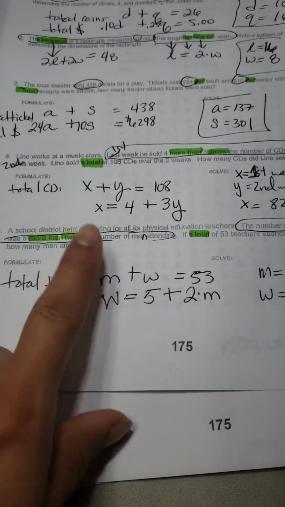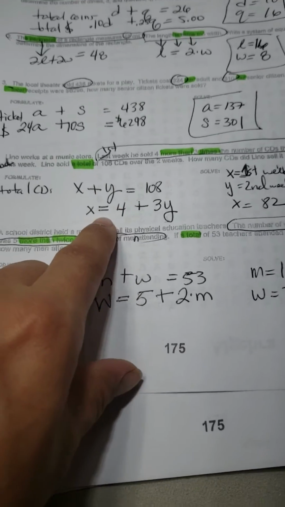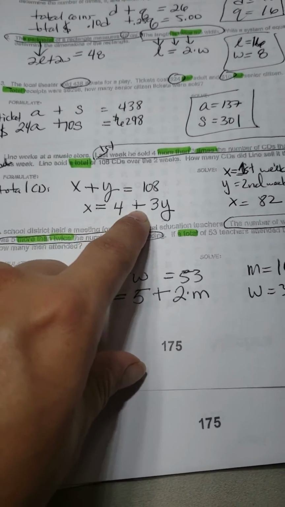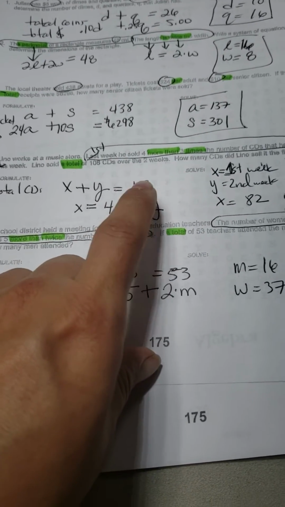First week, we use X because X represents first week. They sold, so equals 4 more than, addition, 3 times the second week or this week. So 3 times Y.